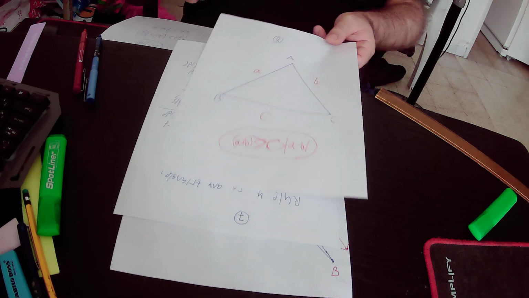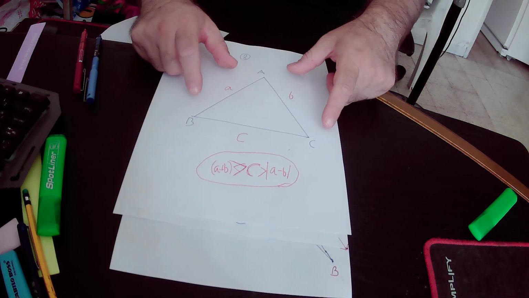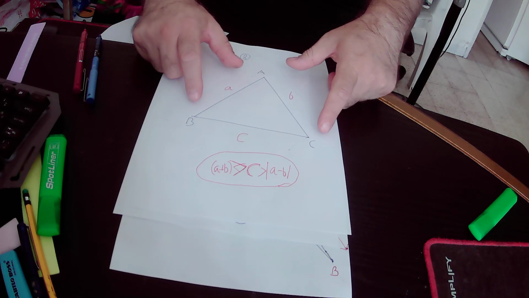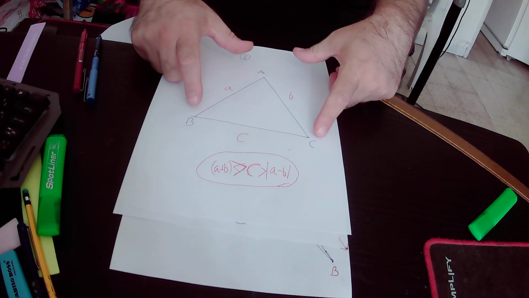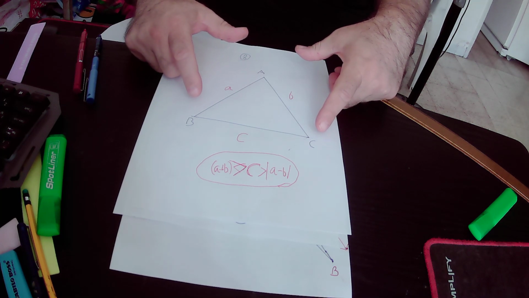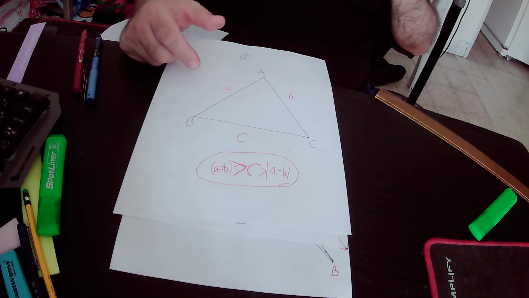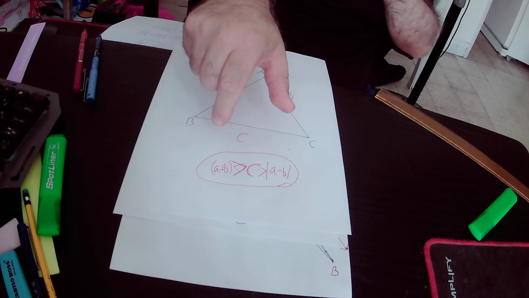So the difference between two sides of the triangle, A minus B, will be smaller than the length of the third side, that is to say C. So A minus B will be smaller than C, or the absolute value of A minus B will be smaller than C. So this inequality summarizes rule number 4.